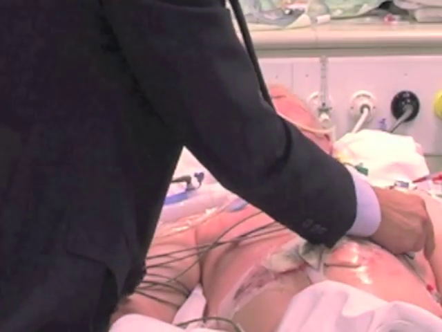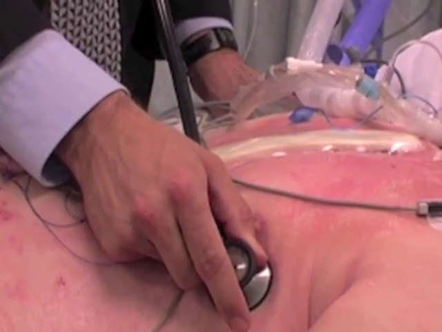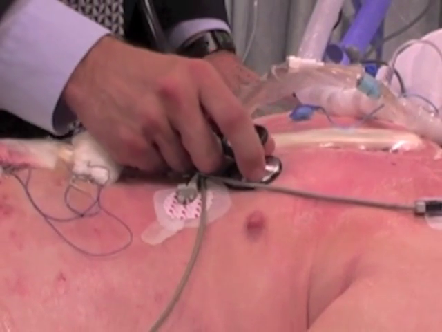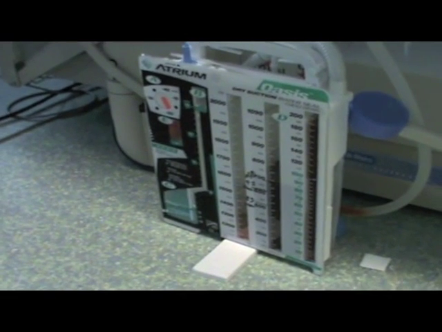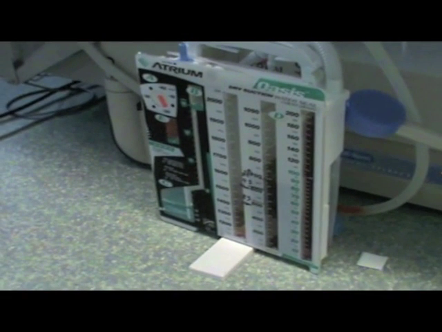Listen carefully to the chest so that you have a baseline. Again, check the X-ray. If there is an intercostal tube in situ, do you know how to deal with it?